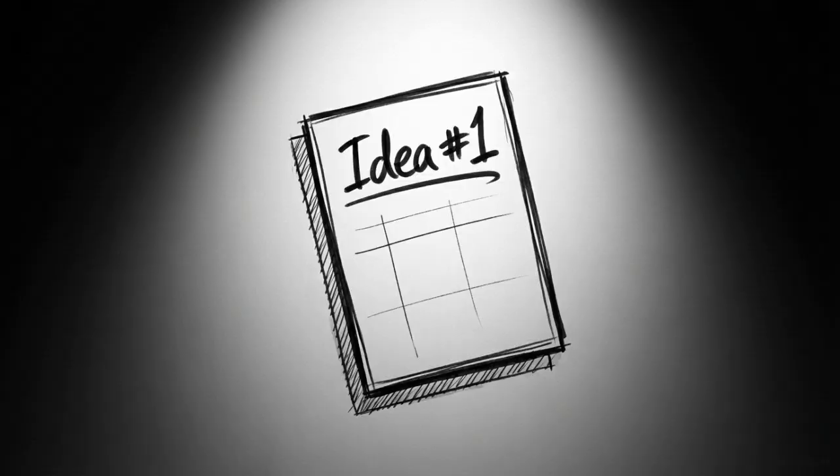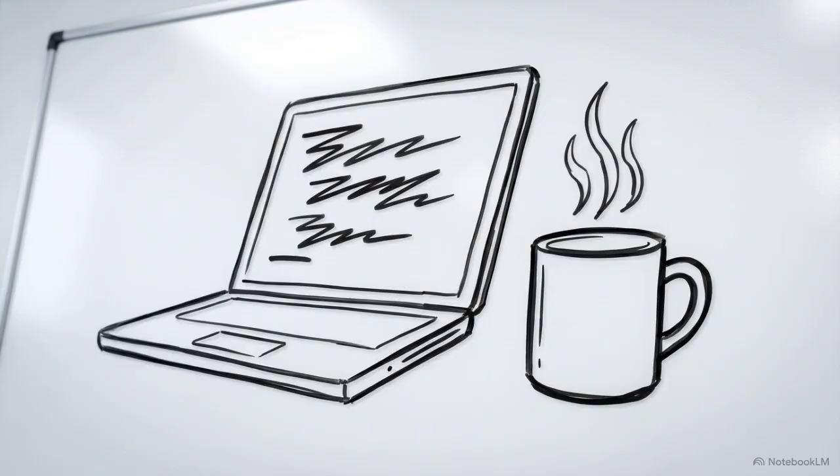Generating a great idea is just the blueprint. Launching your app and getting your first 100 paying users is the ultimate validation. Get building.